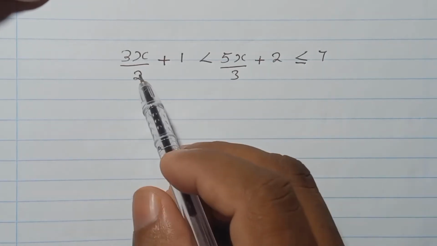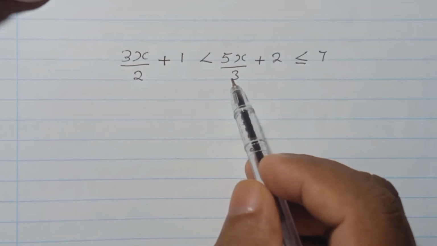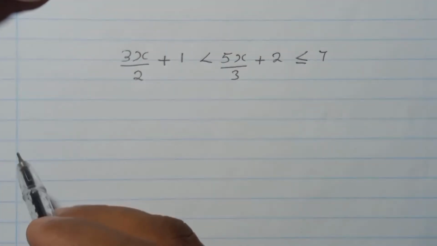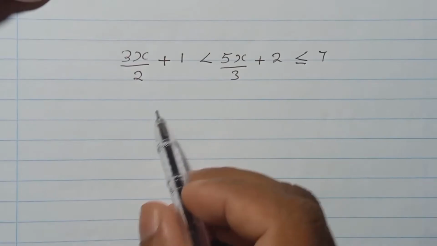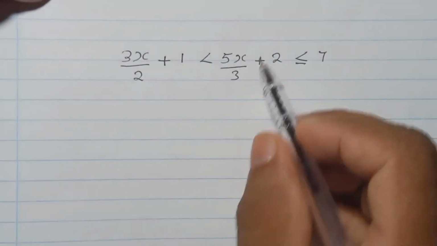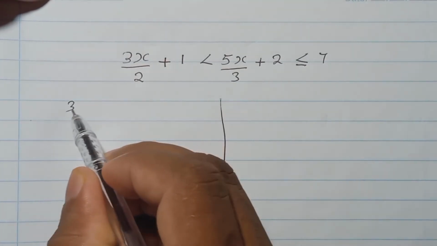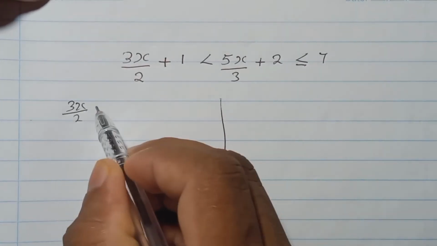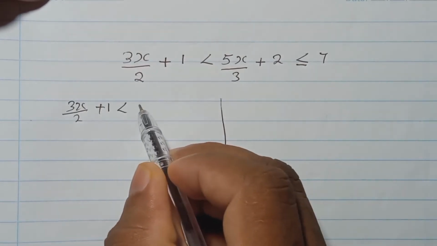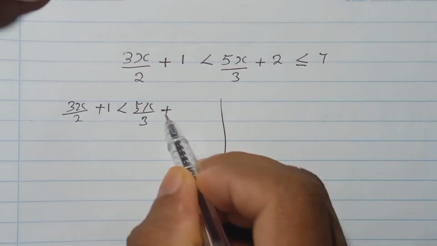You need to note here you have two denominators. You can see here 2, here 3. So what should we do? Like we did, right? We can do it like this. We need to get the first part and the middle one separate like this, right? 3x over 2 plus 1 is less than 5x over 3 plus 2.